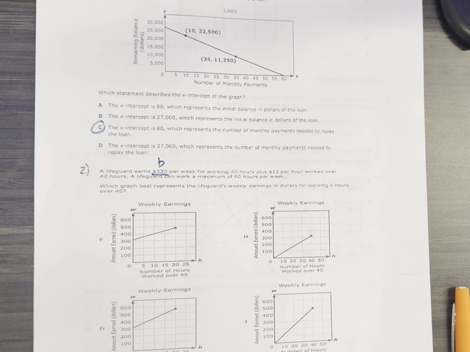And then what do we have to do to that 240? Add it to what? What did you already make? 320. And that gives you the 560. So your y-intercept should be at 320. So that omits H and J. So it can't be H or J.